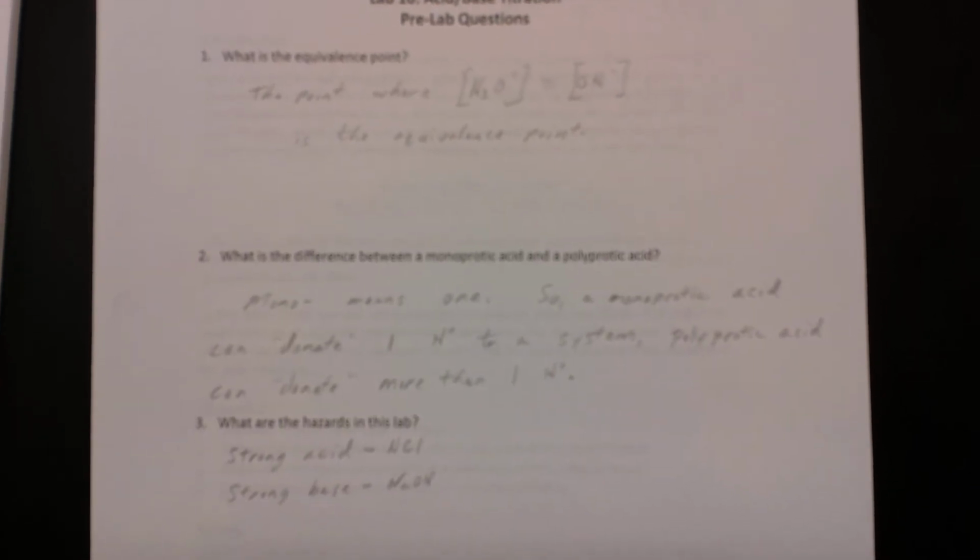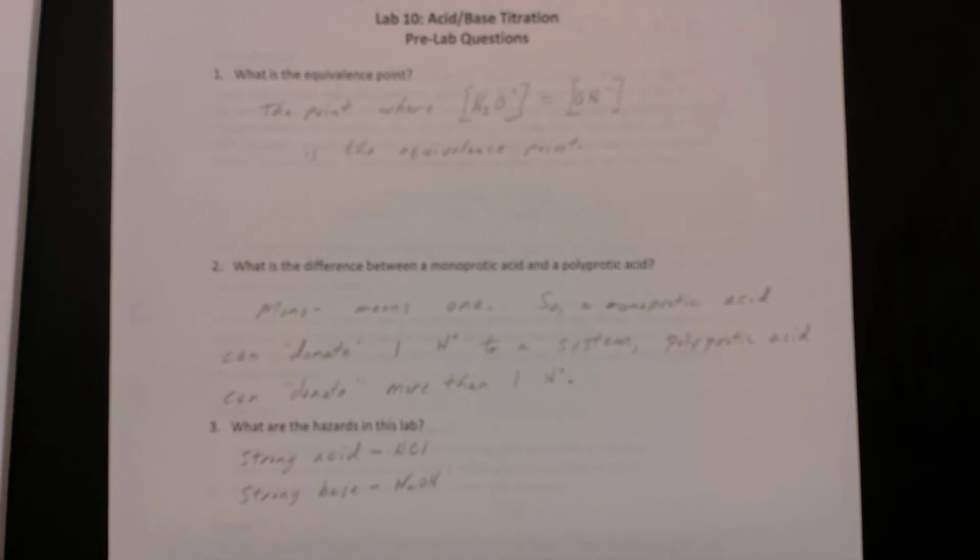The next question, what are the hazards that we're going to deal with in this lab? Well, obviously we have the strong acid of hydrochloric acid and the strong base of sodium hydroxide. The appropriate protection will be in place when we perform the experiment. And as always, if you should happen to get some of this on your hands, your arm, whatever, make sure and rinse it off quite thoroughly. If you get some on your gloves, we'll change gloves.